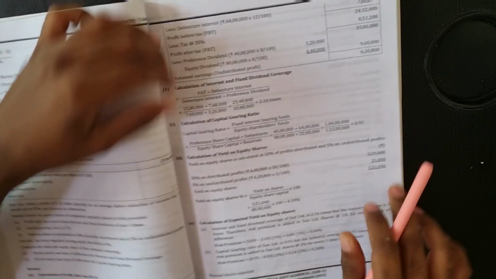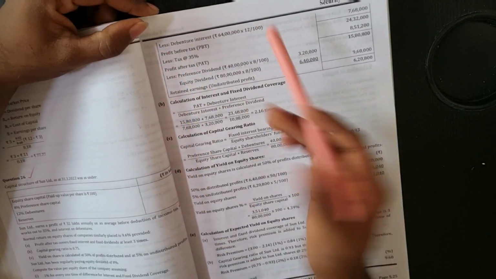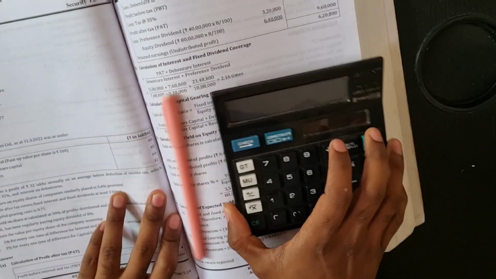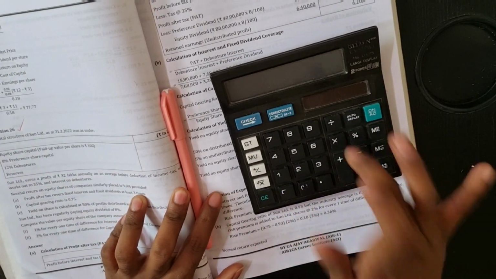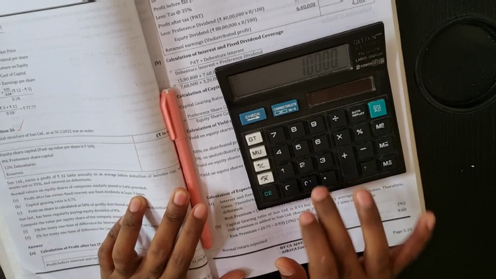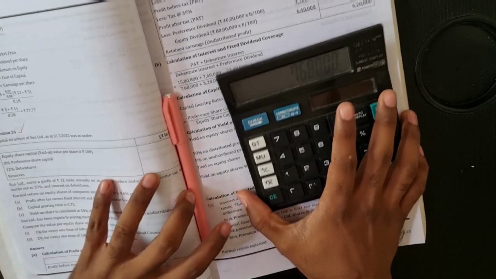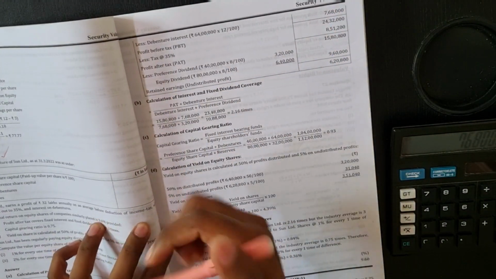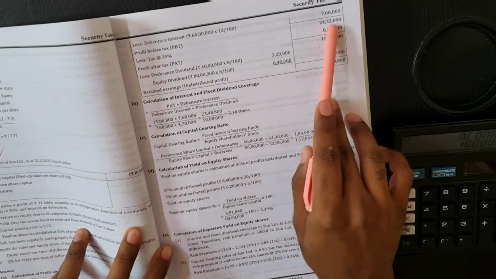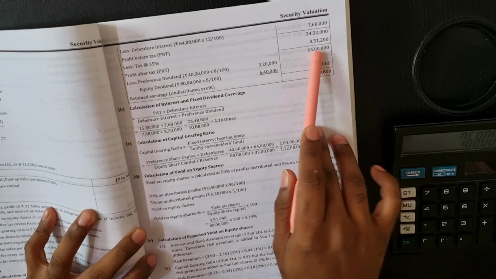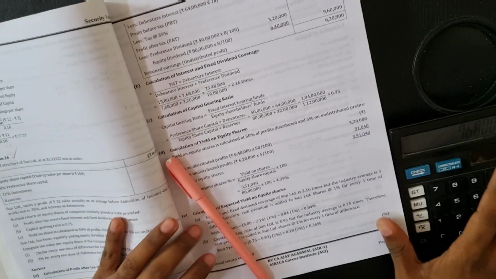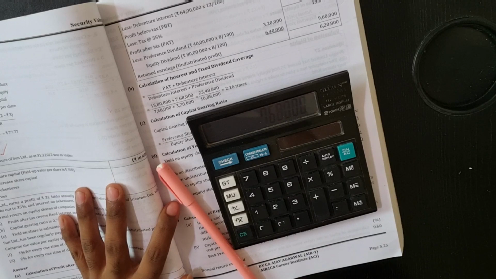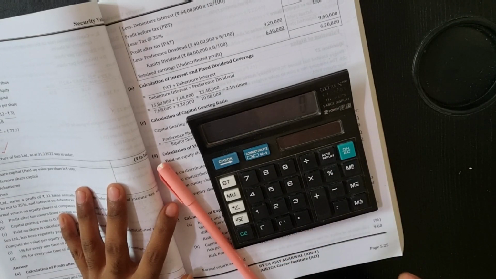And next, the interest. How much is the debenture interest? If we calculate, they have given 64 lakhs into 12%, so 7.68, that is 7,68,000 is the debenture interest. Profit before tax we have got. The tax rate is how much? They have told 35%. If we deduct it here, we get profit after tax. Then what is the preference share capital? After profit after tax, we have to give the preference dividend. How much is the preference dividend?